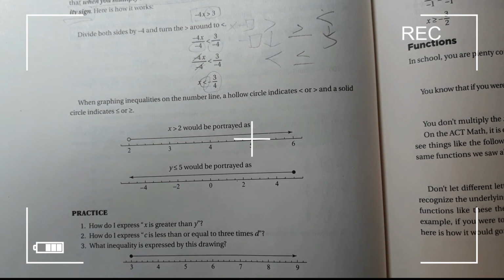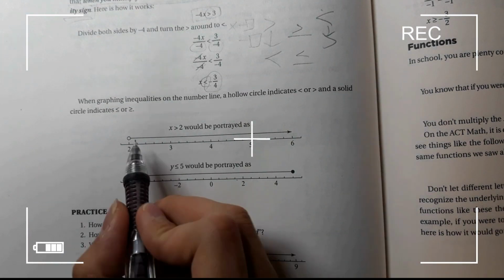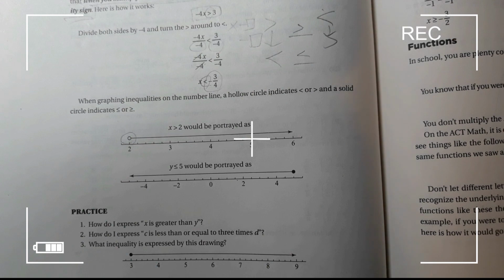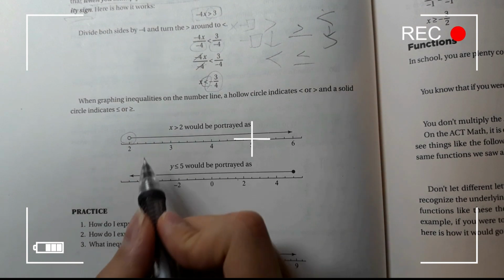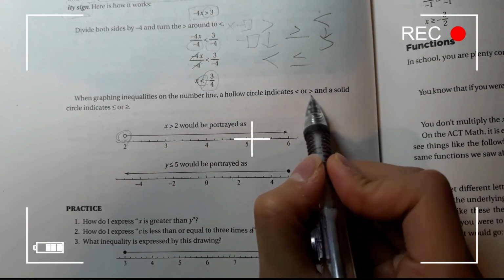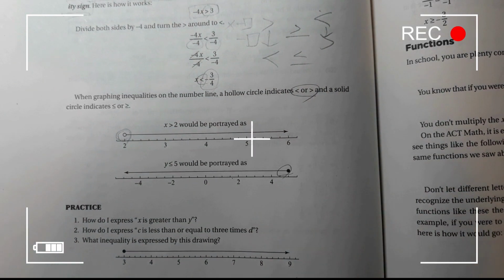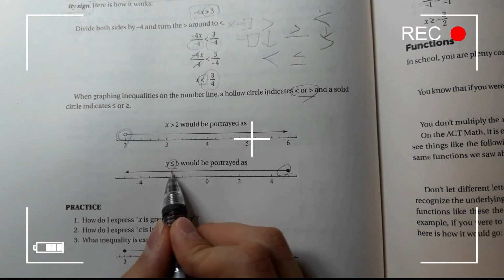When graphing inequalities on the number line, a hollow circle indicates this or this, and a solid circle indicates this or this. So what this is saying is a circle without any color in it, no black color, means not equal, just less than or greater than. But when the circle is solid, filled with black, that means it also equals, which is this sign.